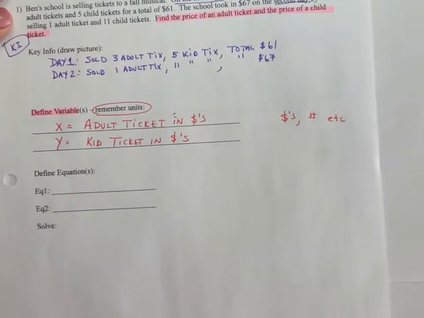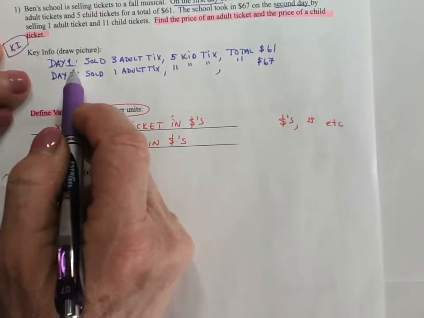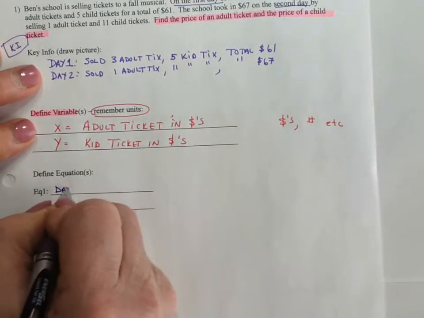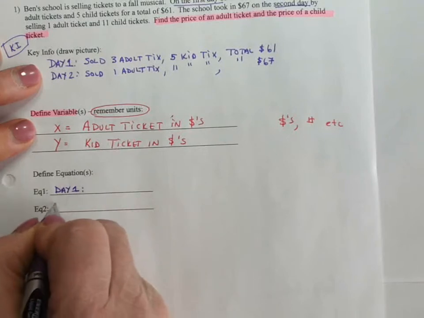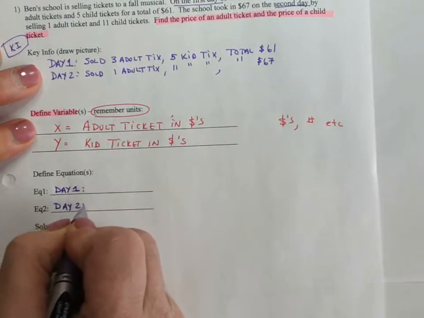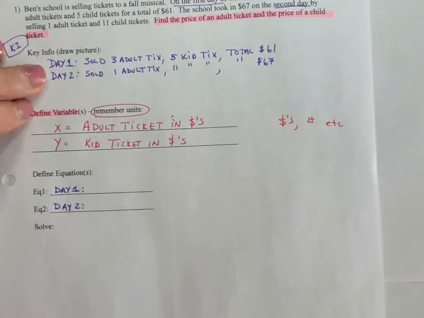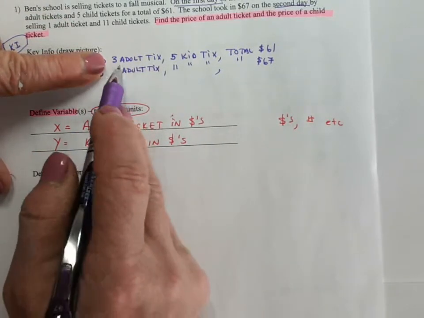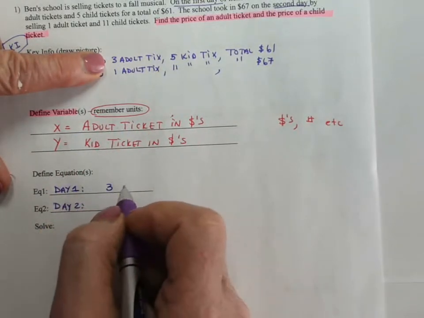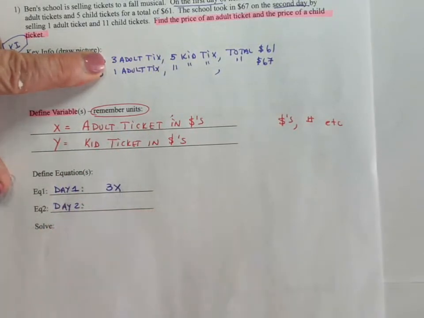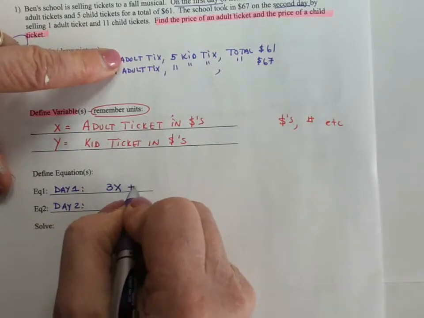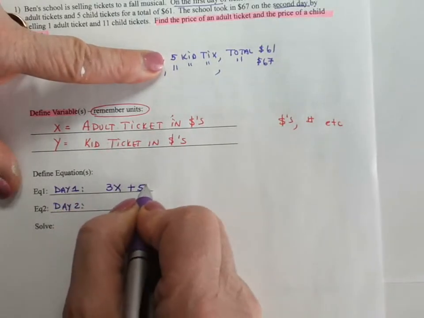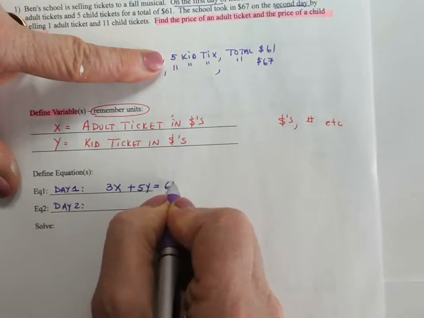So now, we write 2 equations. We have a day 1 equation and a day 2 equation. So on day 1, there were 3 adult tickets, and we don't know how much an adult ticket costs, plus 5 kid tickets, and we don't know how much the kid tickets are, so 5y equals $61.